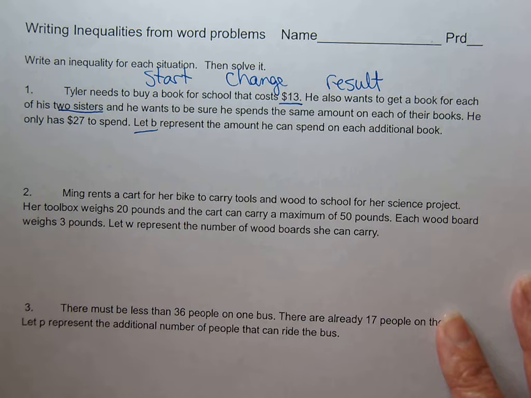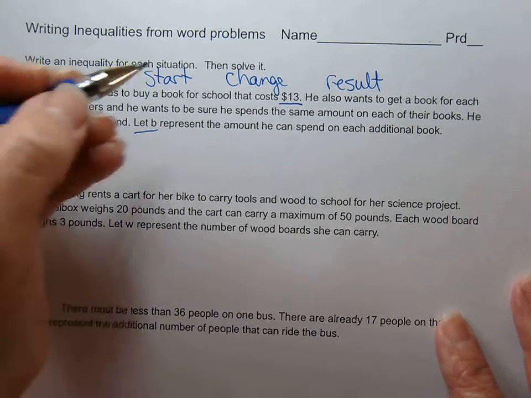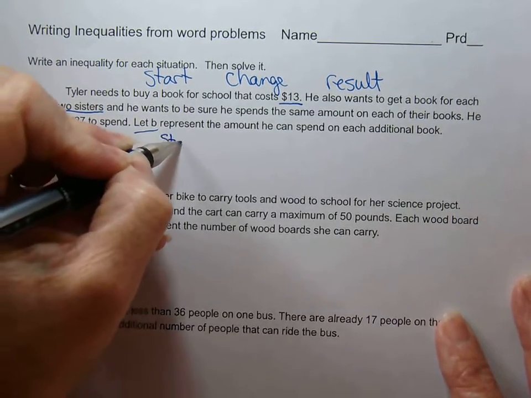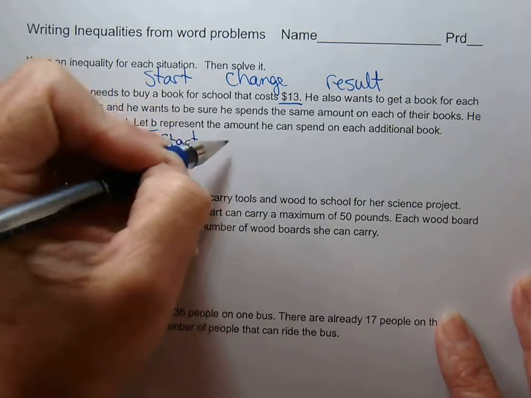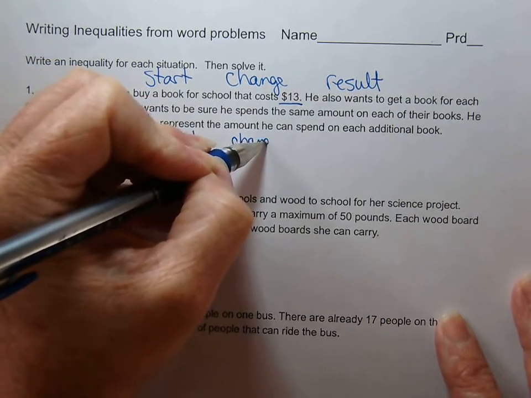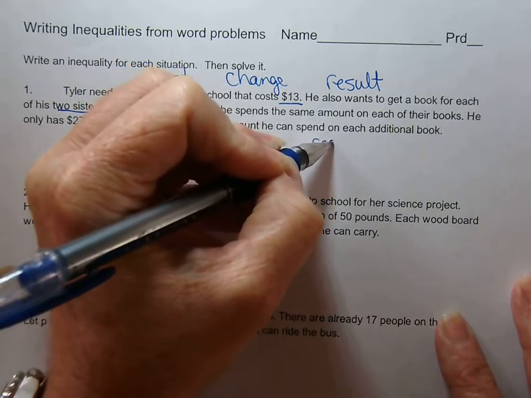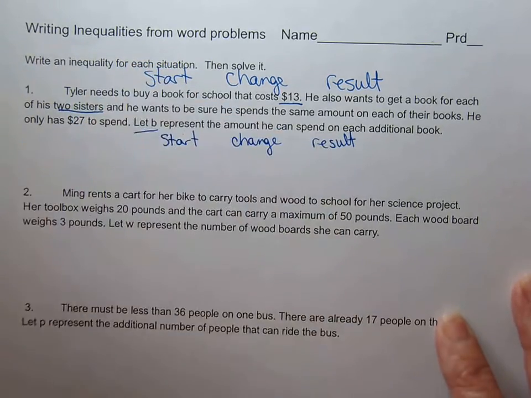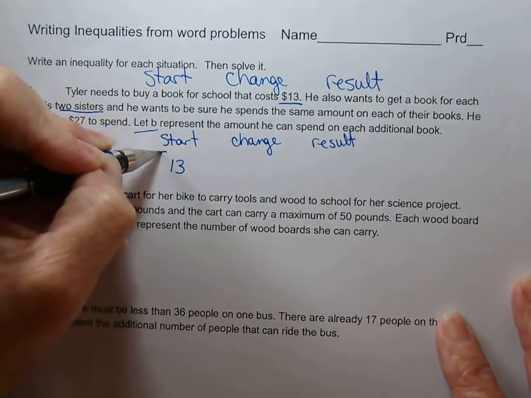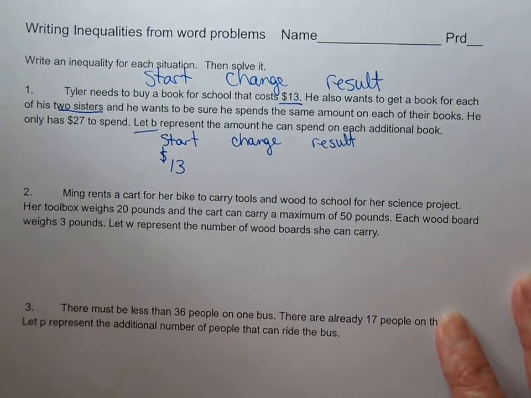So do we add 13 up 3 times? No. That's a great, we know we're starting with what? 13. So I'm going to rewrite my little strategy here. Okay, we're starting with $13. Is this positive or negative?